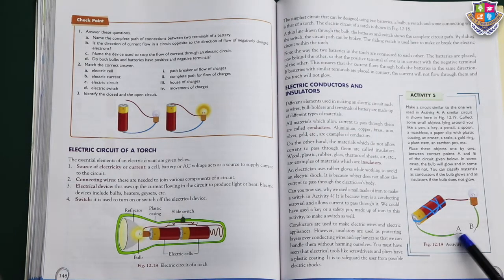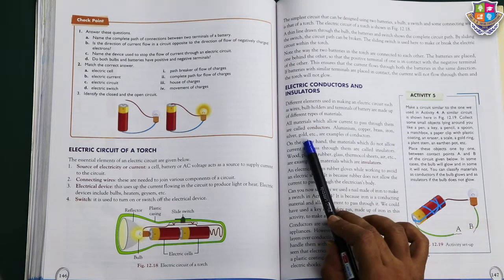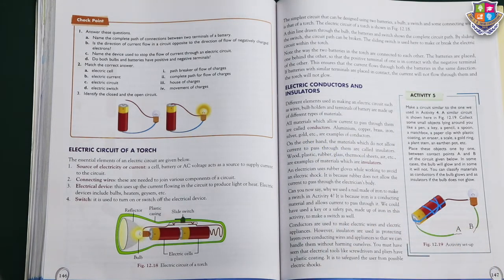Why do we use copper wires? Because copper allows electricity to pass through it. So aluminium, copper, brass, iron, silver, gold, these are some of the materials which allow electricity to pass through them. These are called conductors.